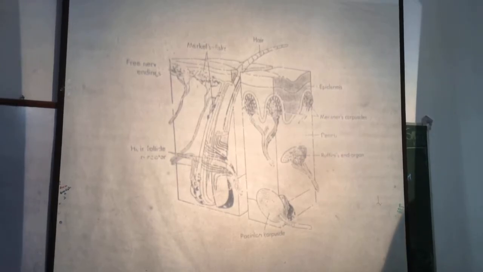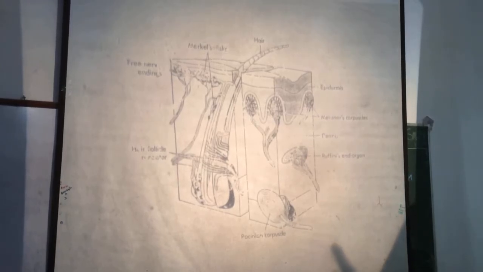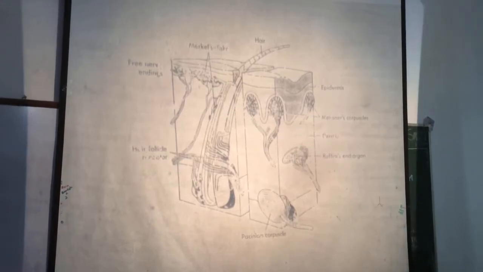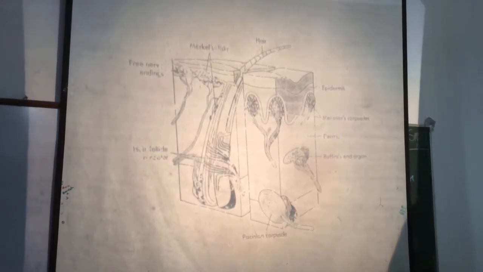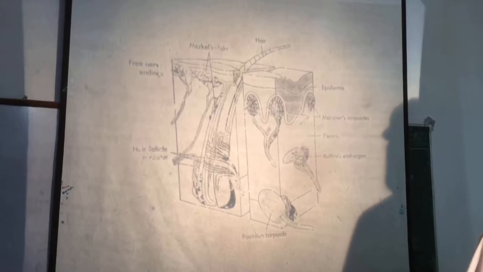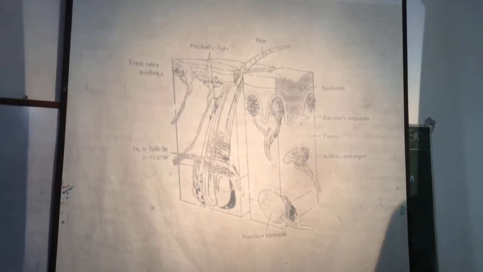Receptors in the cochlea respond to sound waves. So this is the first classification.